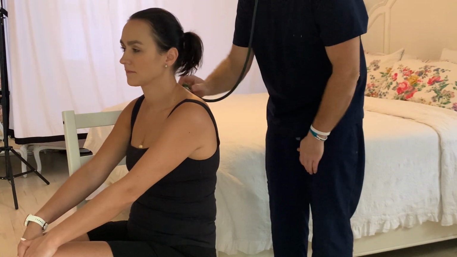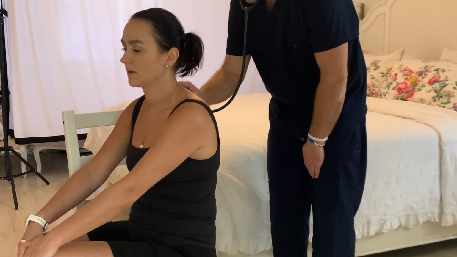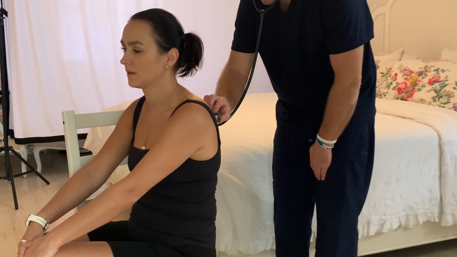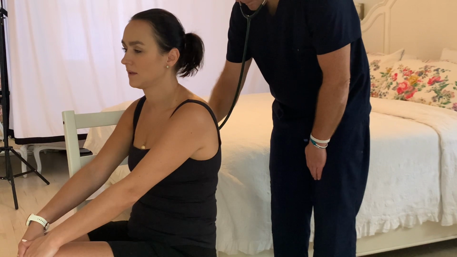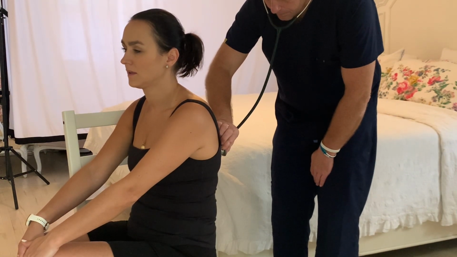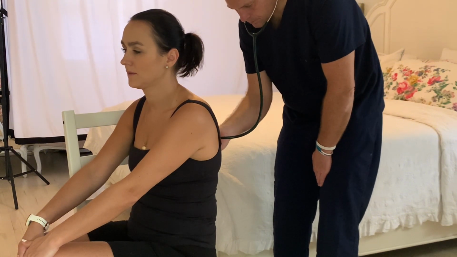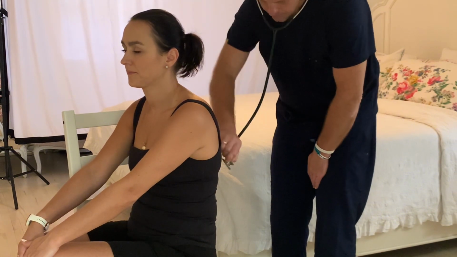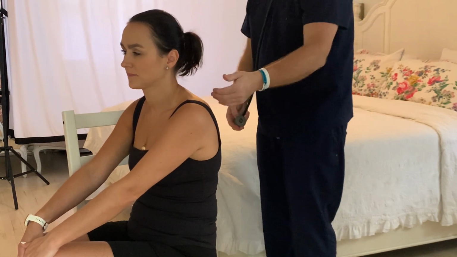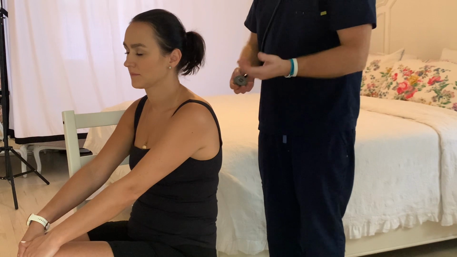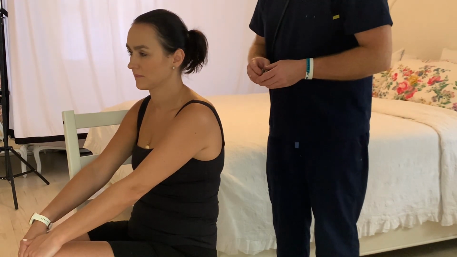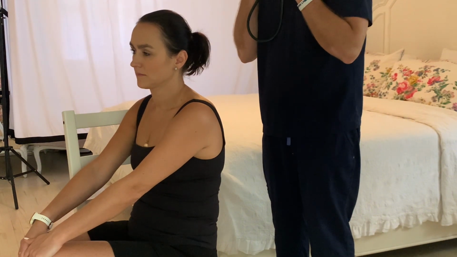So just very lightly, 99, whispered. 99, 99, 99. Okay, great, thank you. And once again, as we went from the upper portion to the lower lobes, the sound did trail off and become more indistinct and muffled as we went.